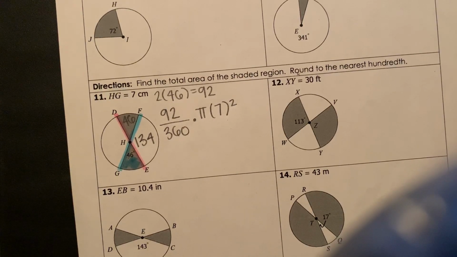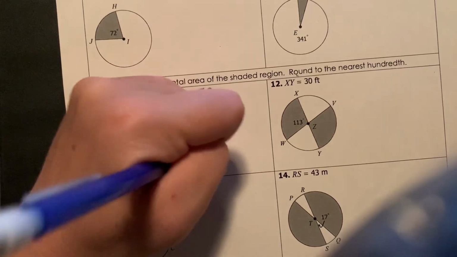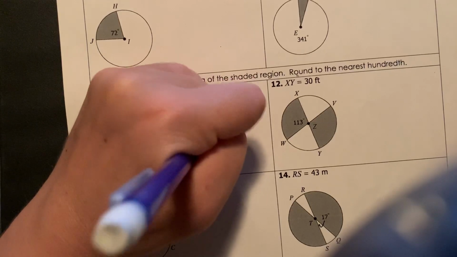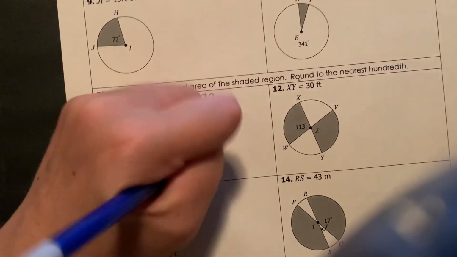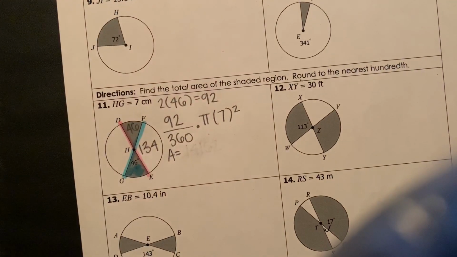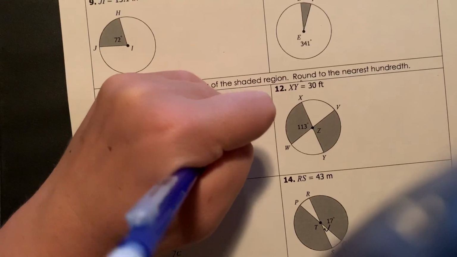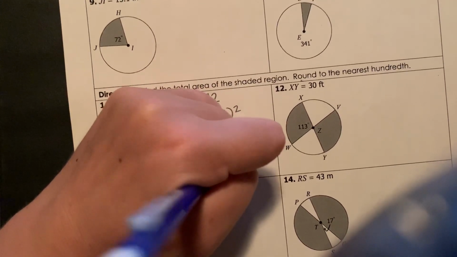So I'm going to go ahead and multiply everything in the top. On the top I end up getting 14,162. Oop, you know what? I put that in my calculator wrong. I'm going to do 92 times 7 squared. There we go. 4,508 pi divided by 360.